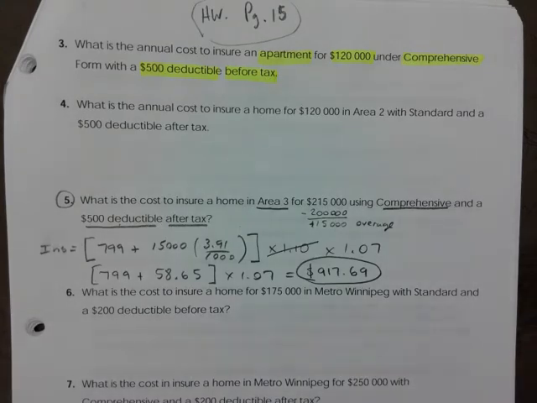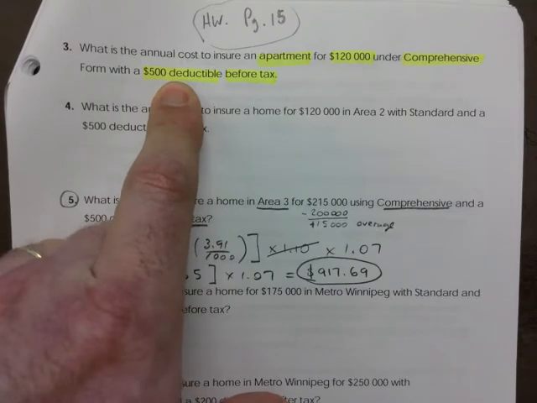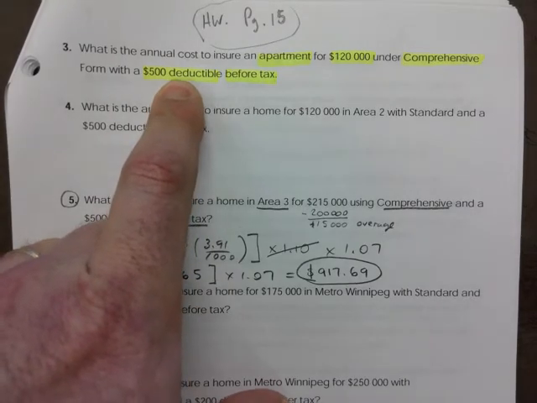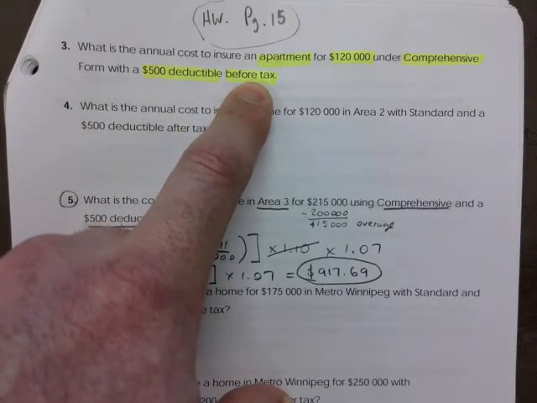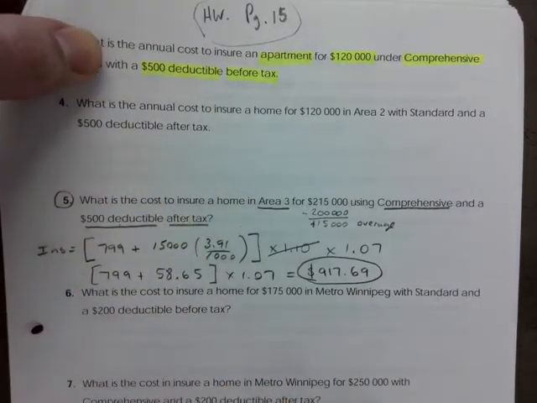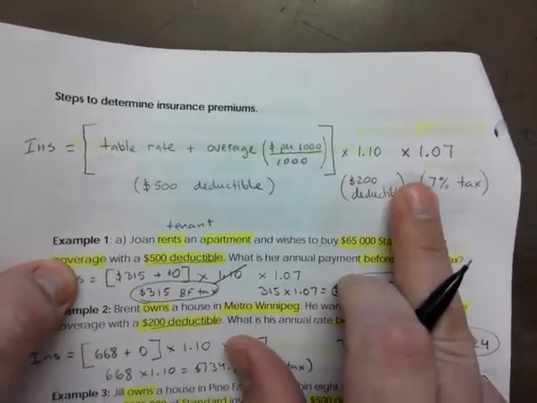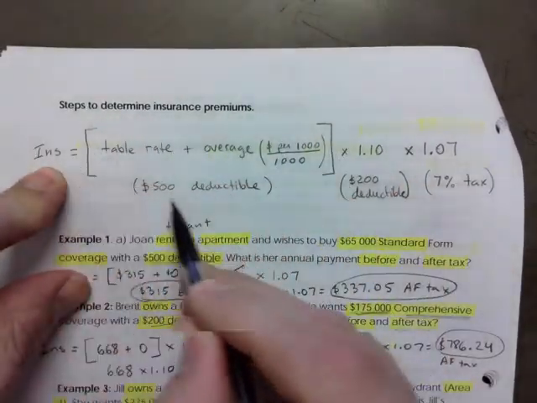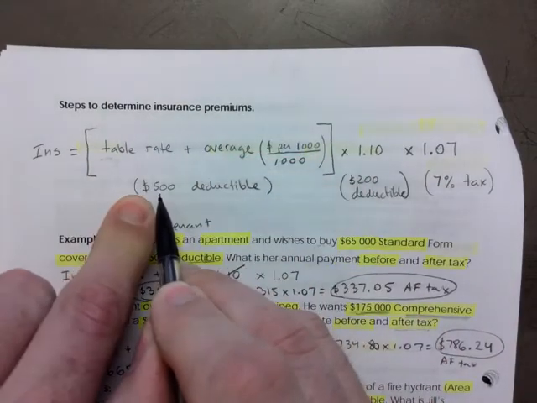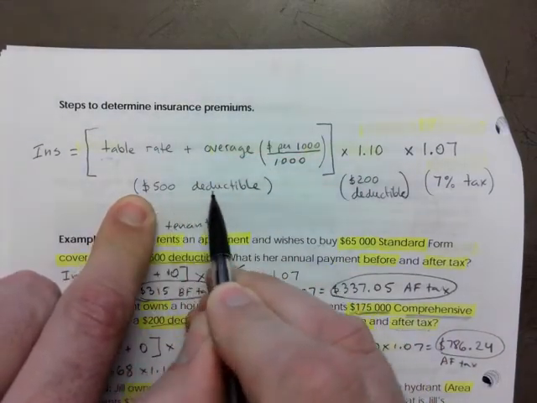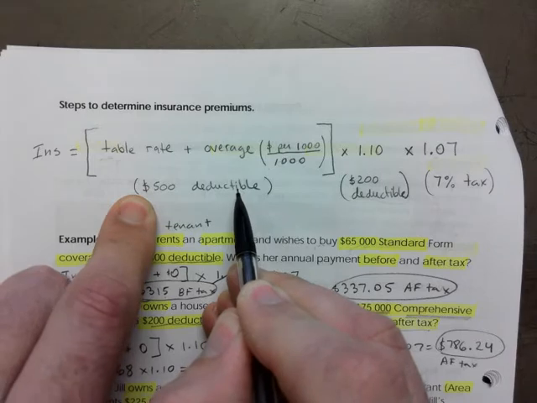So I'm going to change my strategy a little bit. Really, it's always done the same way, but maybe this will help you a little bit. Focus on the $500 deductible and the before tax part, because in our long formula on page 14, whatever you do inside the square brackets is going to give you the amount for a $500 deductible.